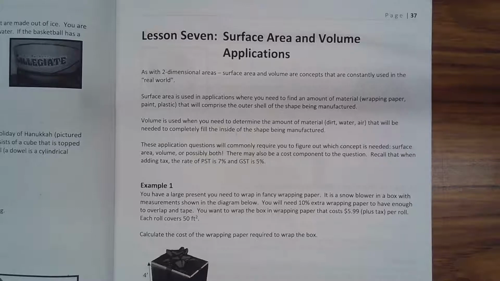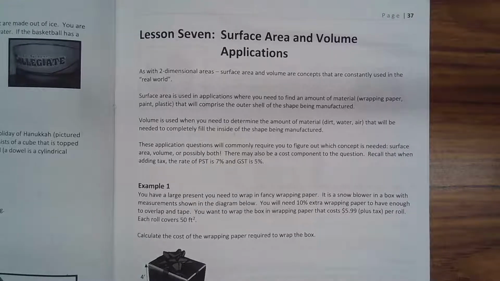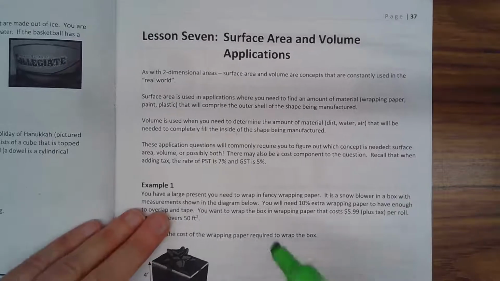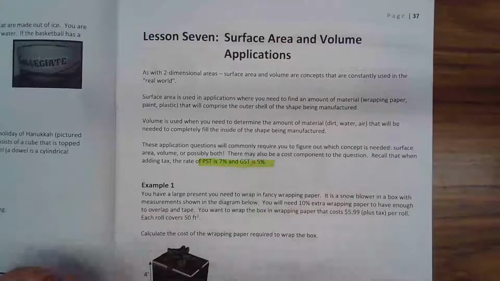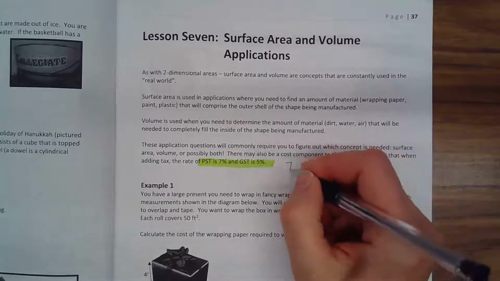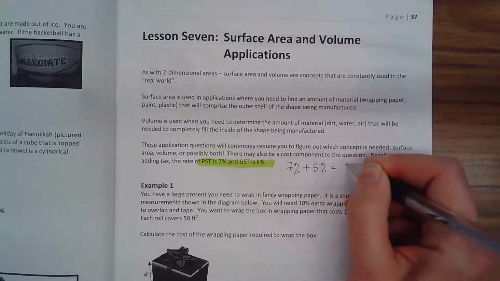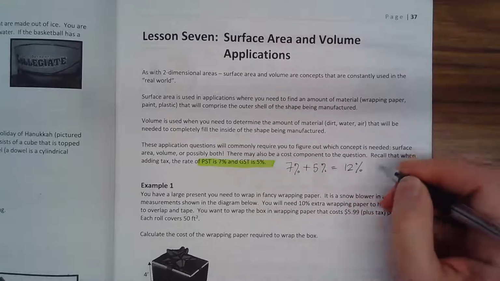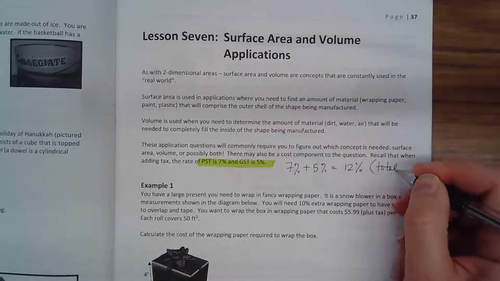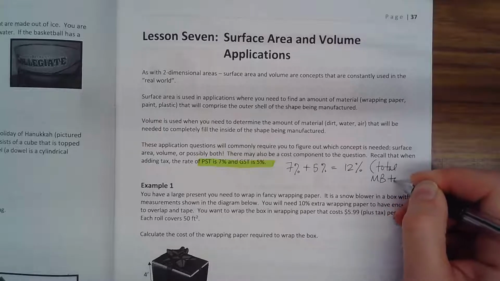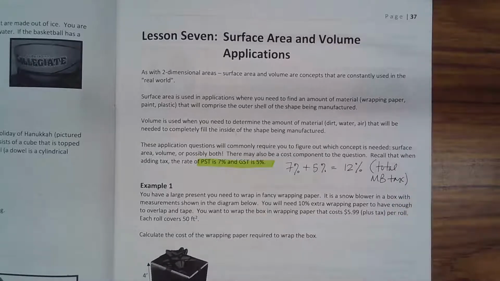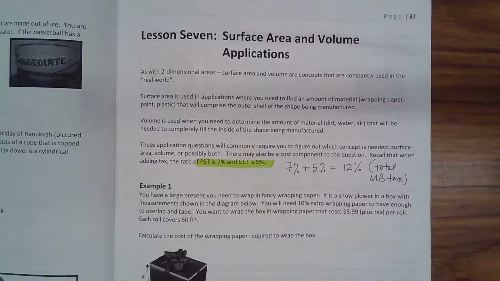Recall that when adding tax, the rate of PST and GST combined is 12%. So just remember that in Manitoba currently, 7 plus 5 is the total Manitoba tax. Okay, let's take a look at this first example.